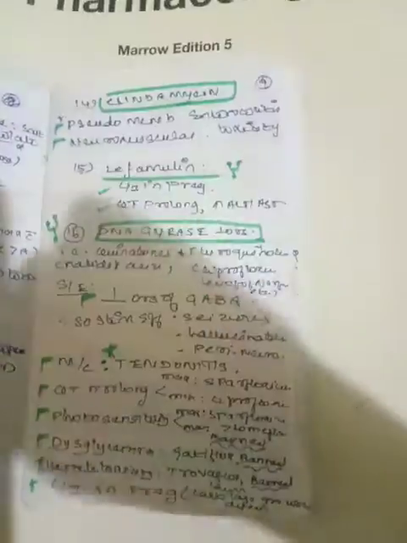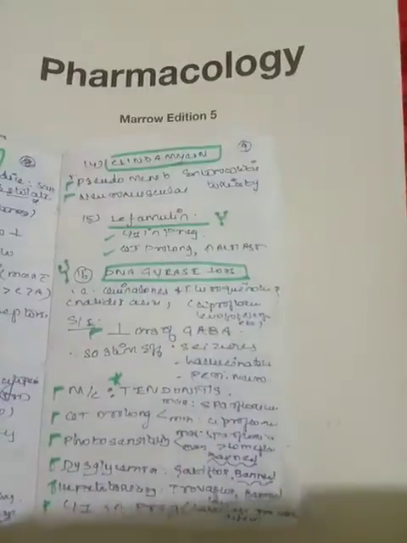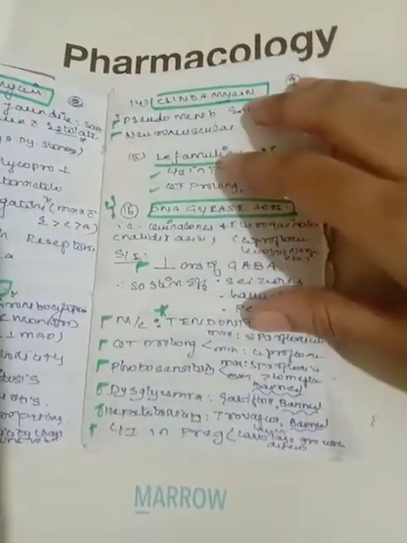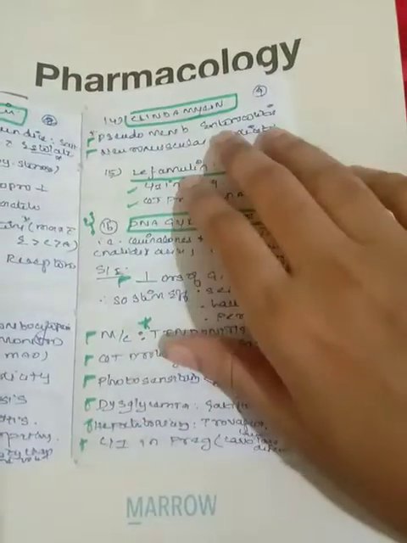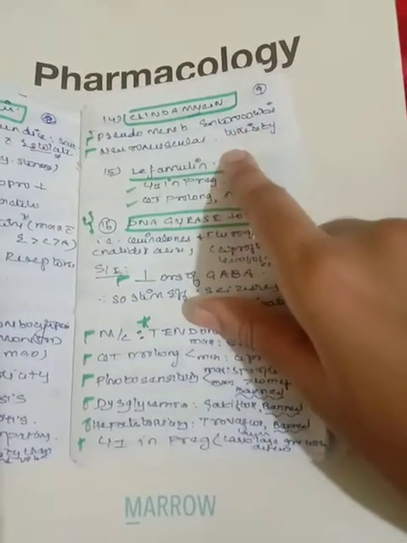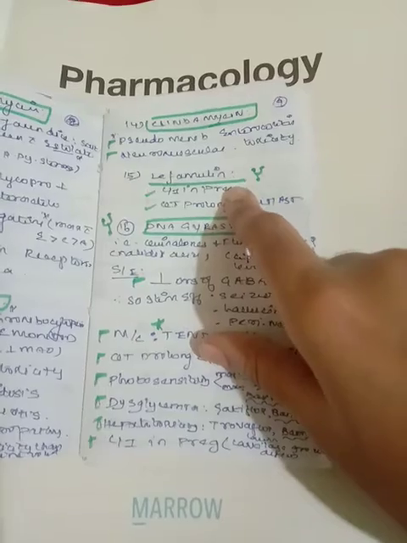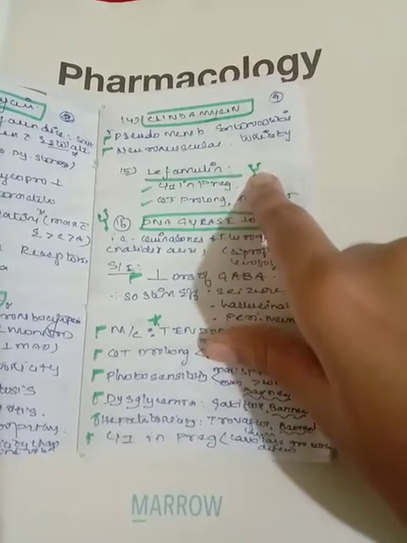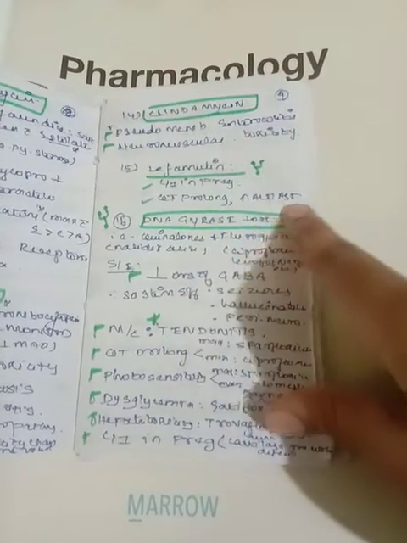Then comes the very, very important drug clindamycin, used whenever you have any acne problem, a much more frequently used drug on the dermatology side. So clindamycin causes pseudomembranous enterocolitis and neuromuscular toxicity, and lefamulin is again contraindicated in pregnancy, with QT prolongation and increased ALT and AST, right?